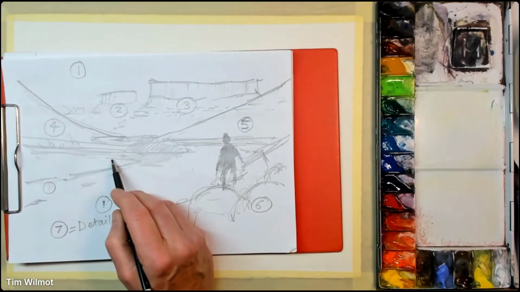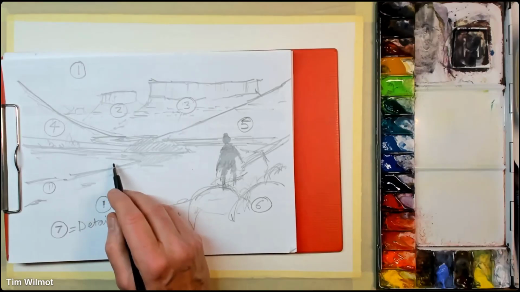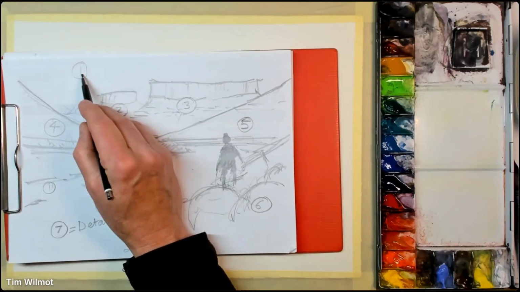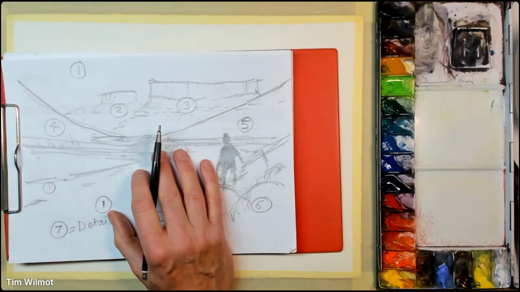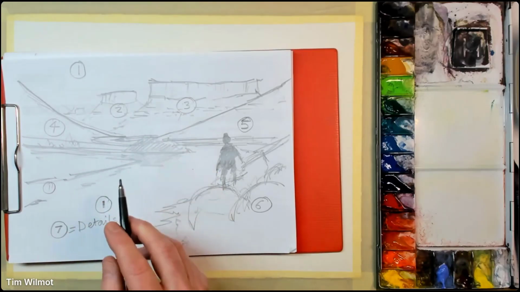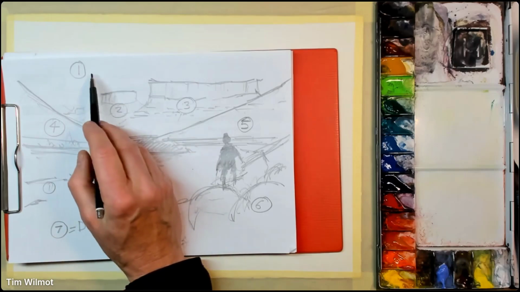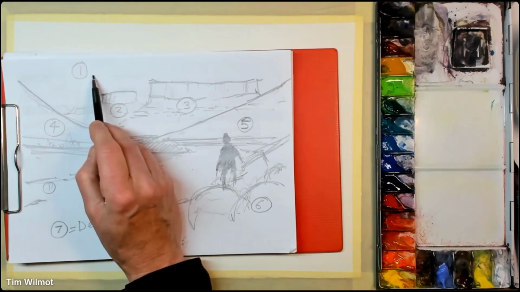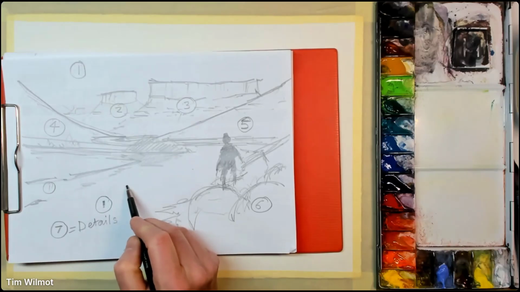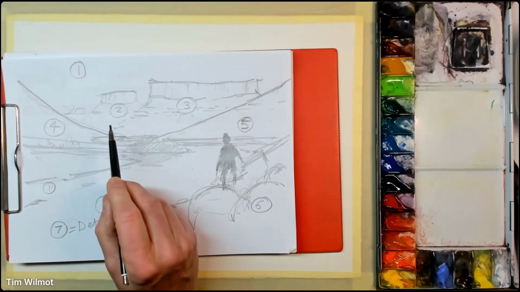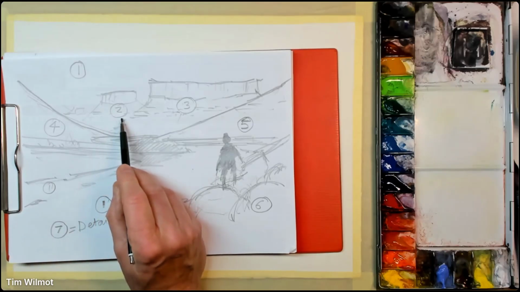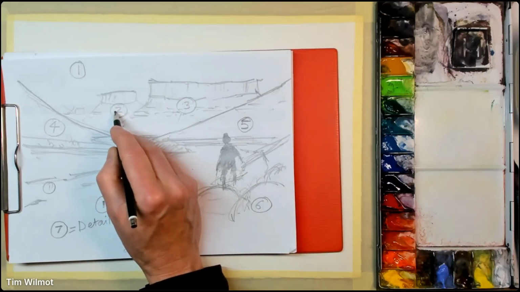These numbers represent my planned approach. So number one will be the initial wash, pretty much covering the whole scene, but concentrating on getting the sky right and the base color, the base wash for the water, the river. Then I'm going to have to let that dry a little bit. I might speed up things with a hairdryer for you.